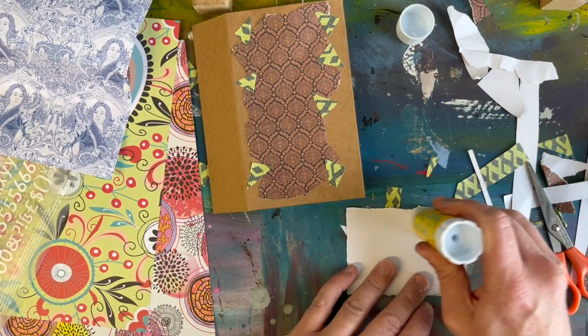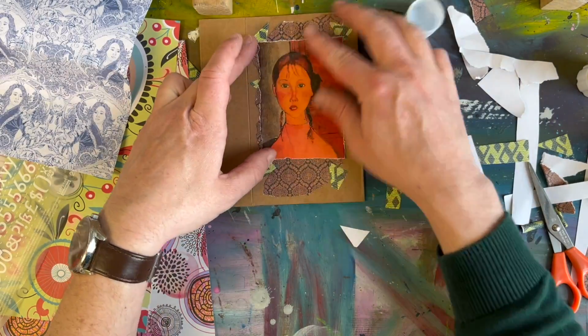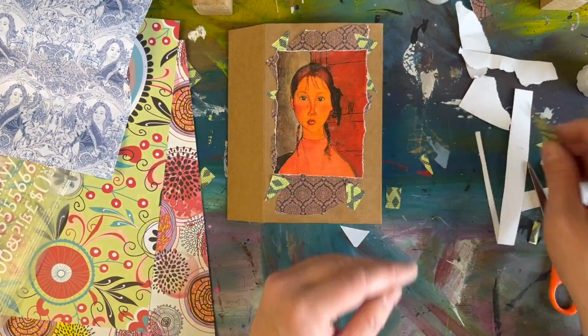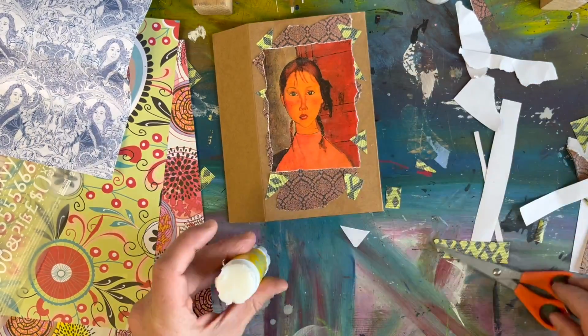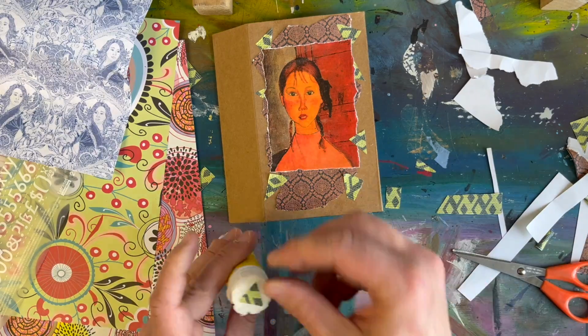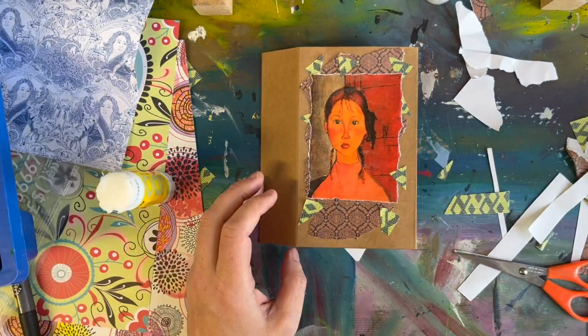You will have a picture of your face, remember. Just in case you're unsure, this is definitely not a picture of me. And I'm going to stick the photograph on top of my background. Now you may want to add a few more bits of pattern paper so it overlaps your photograph like I'm doing here, just to try and create something interesting.